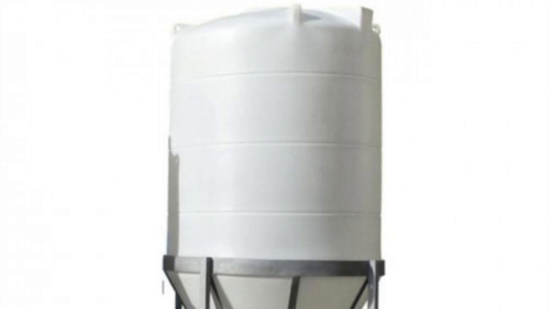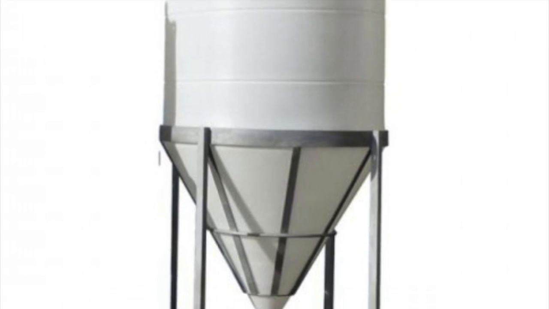And just for reference, this is the water tank we are talking about in the equations.